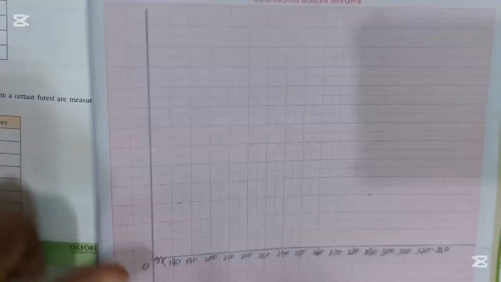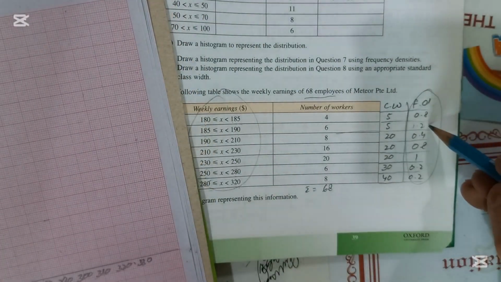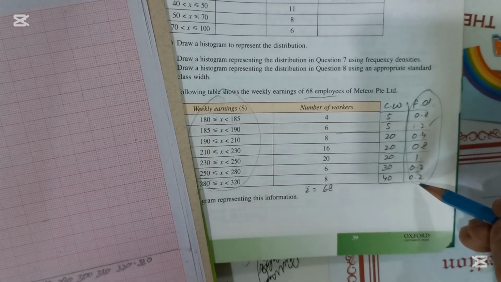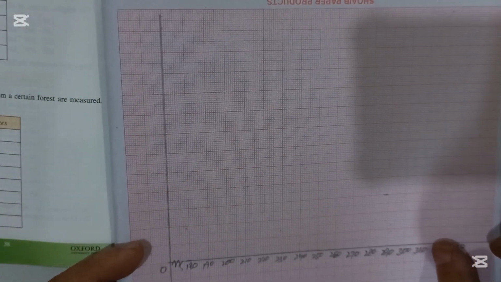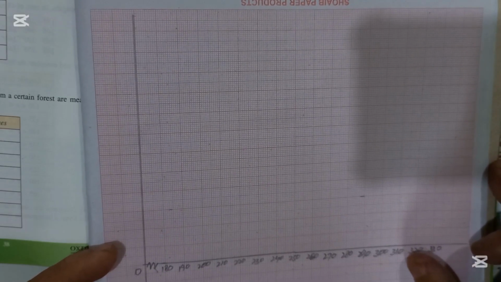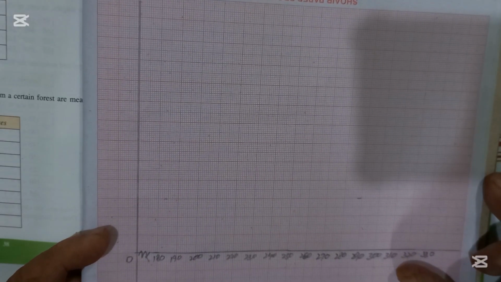And on the vertical line, the maximum value was 1.2, and we are starting from 0. So be careful. Again, we are going to use almost the same number of boxes on the vertical line as well.